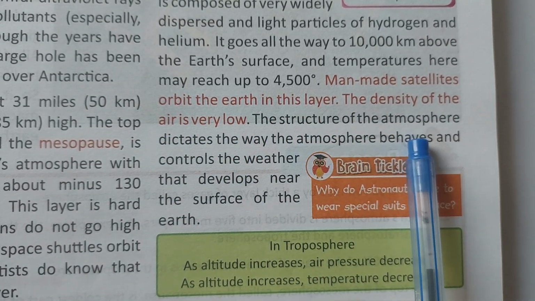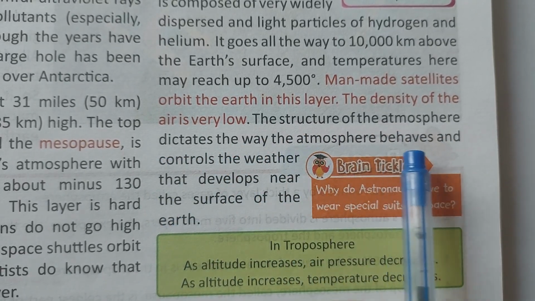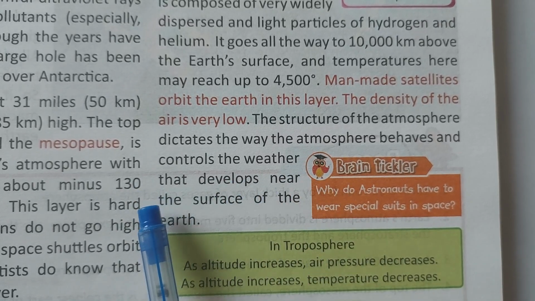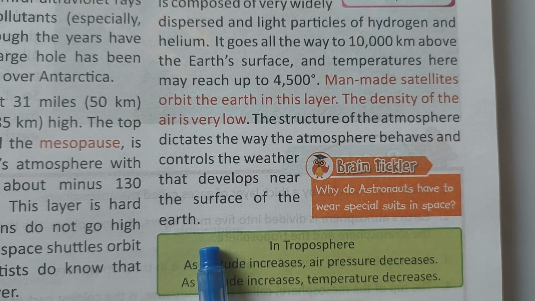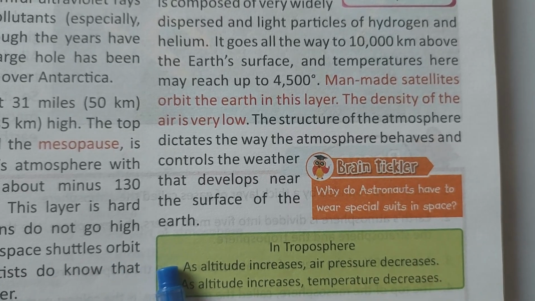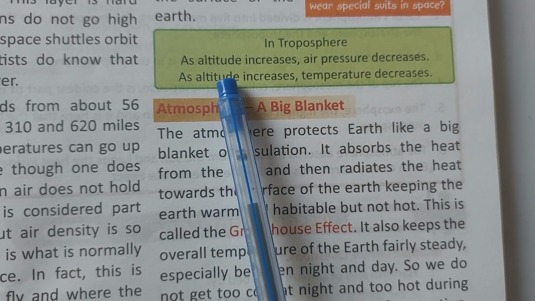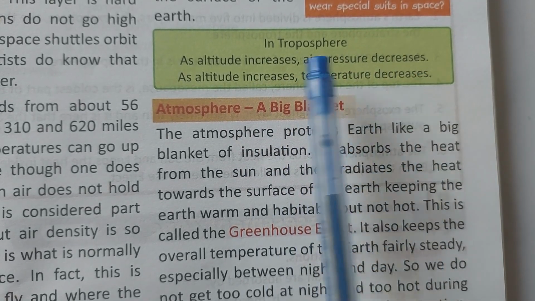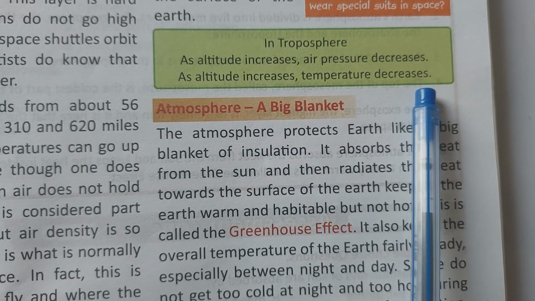The structure of the atmosphere dictates the way the atmosphere behaves and controls the weather that develops near the surface of the Earth. In the troposphere, as altitude increases, air pressure decreases. As altitude increases, temperature decreases.